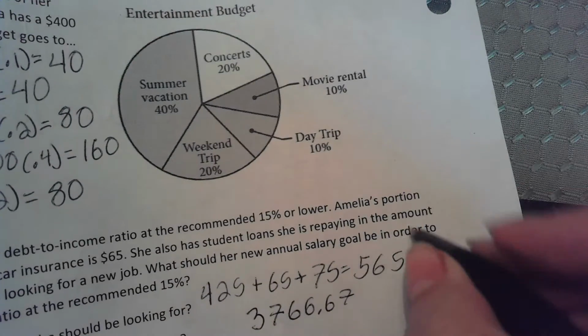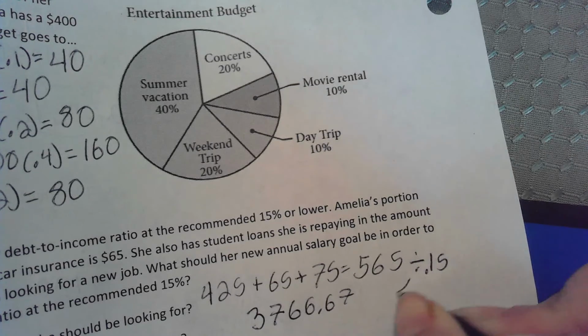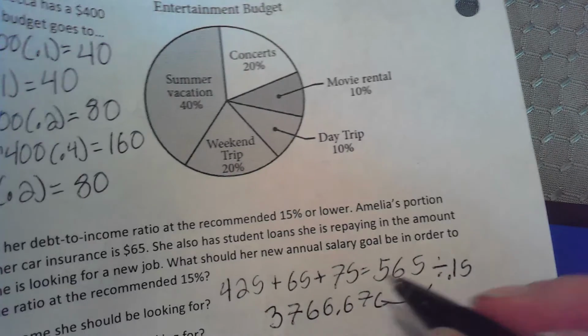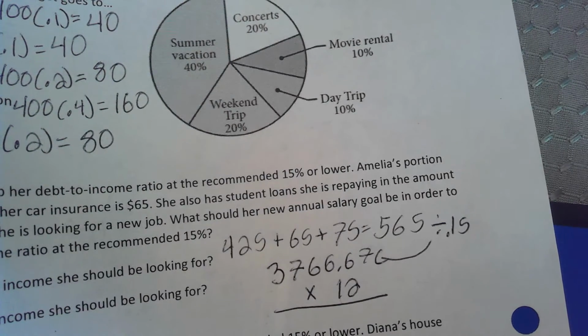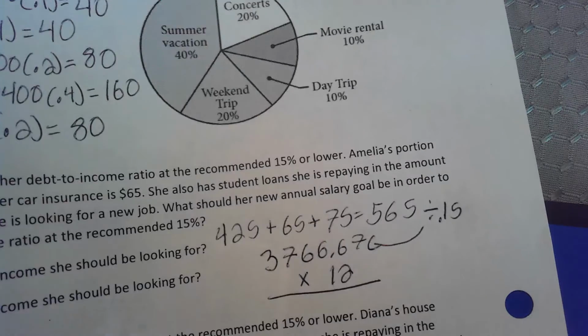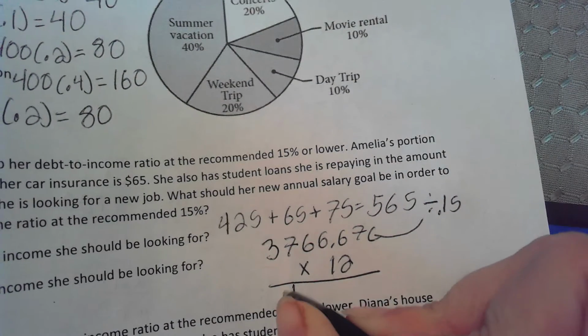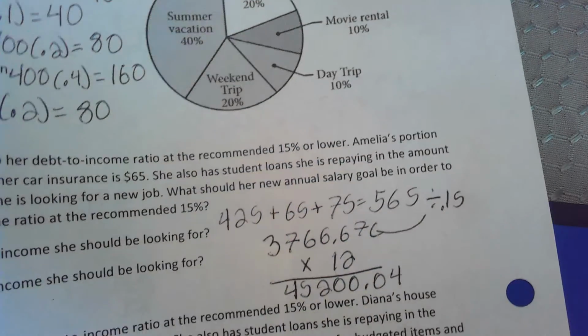Okay, so just so you know how we get from this, we're going to divide this by 15% as a decimal, and that's how we get the monthly income. And then for annual, of course, we're going to multiply it by 12. Make sure to round because it is 3,766 and 67 cents. So remember, we do have to round to the nearest whole number and then multiply by 12. Okay, and so then I got 45,204, and that would be for the annual income.